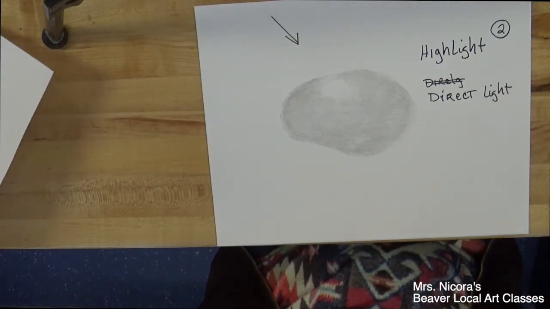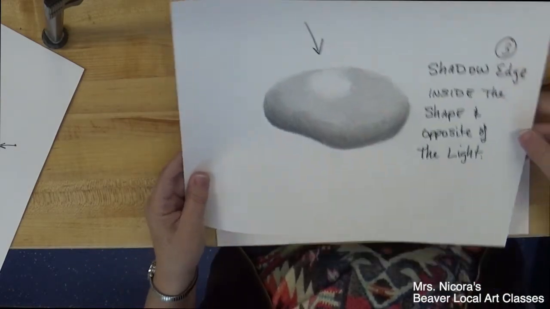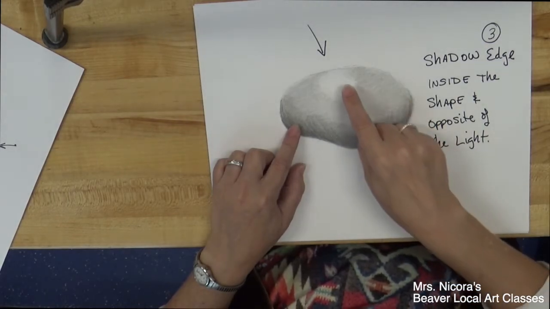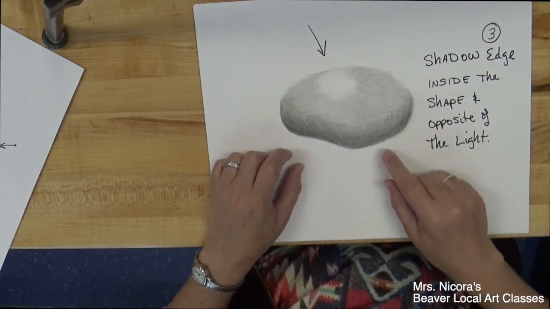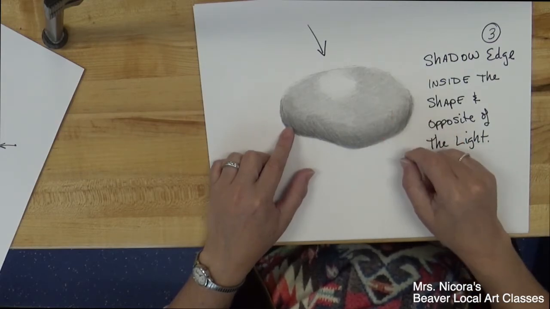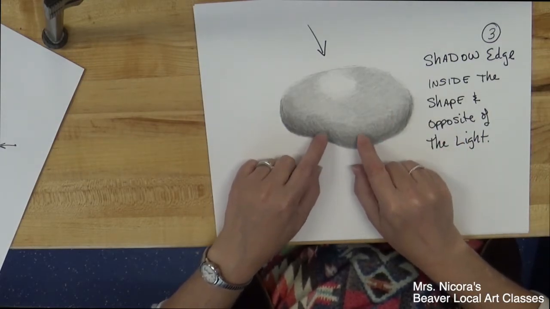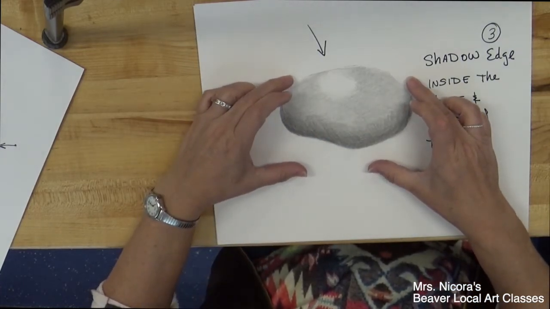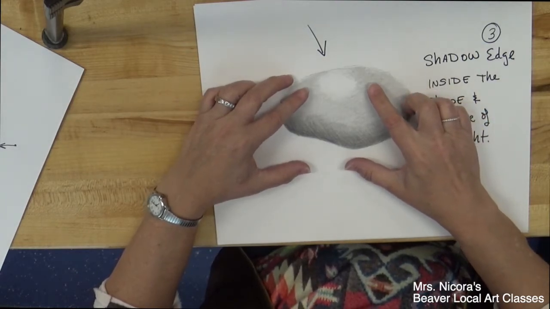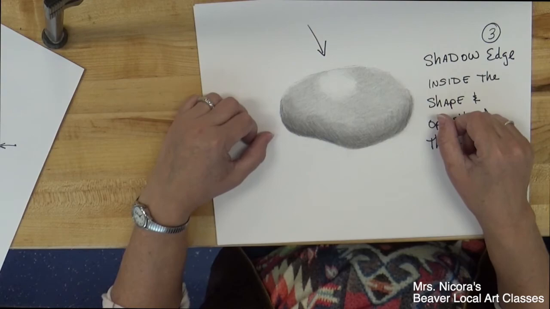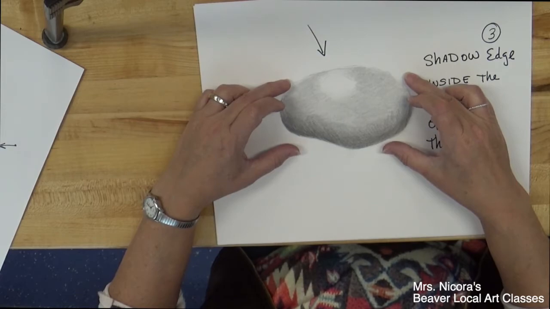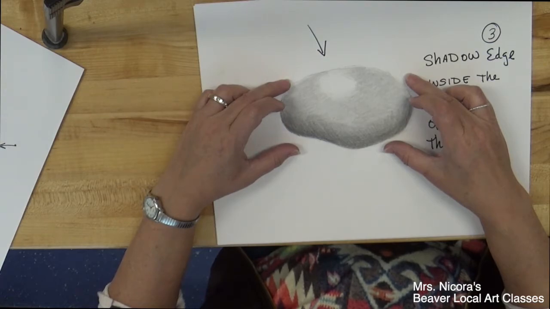My third one is shadow edge. Shadow edge again is the shadow opposite of the light. It's dark and it has gradation. It also sits just inside the shape. Notice these three create form. So we got highlight, midtone, and shadow edge. If you start with just these three, you will start to understand what the shadow types do for a realistic looking drawing.